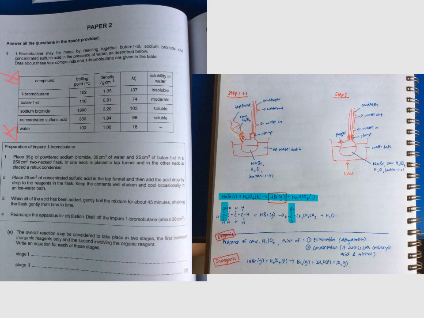The reason why it is impure is because after steps 1 to 4, you do not obtain pure 1-bromobutane. You will obtain 1-bromobutane plus some side products. Therefore, it's an impure 1-bromobutane product. So I will bring you through steps 1 to 4 first.